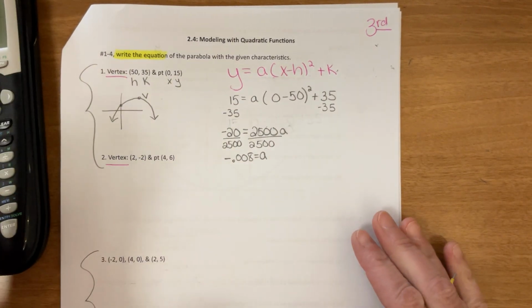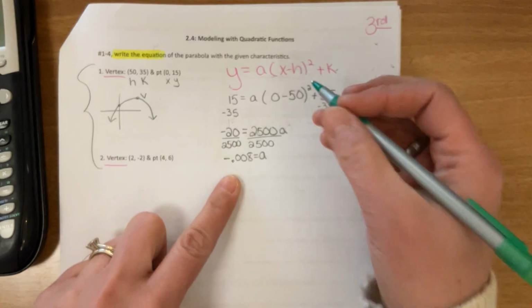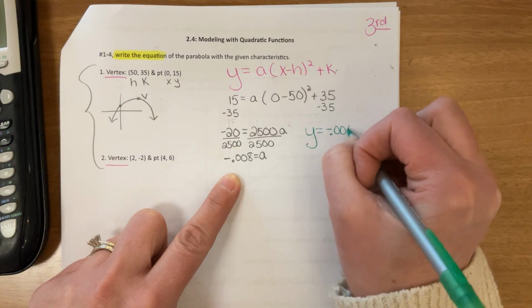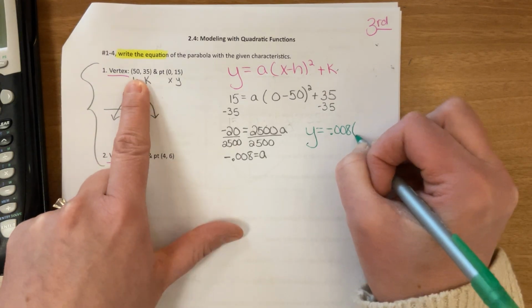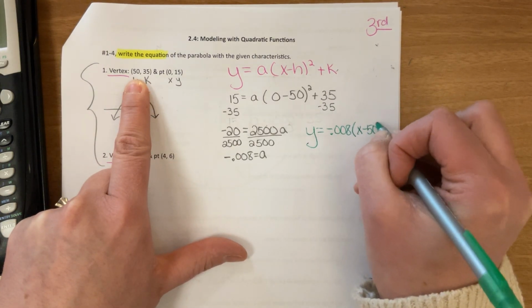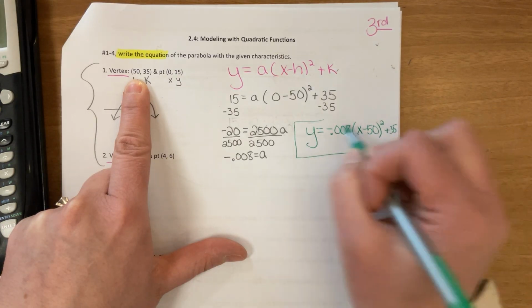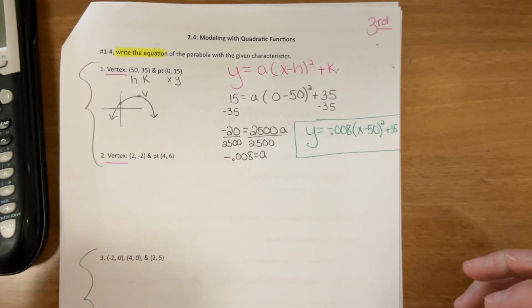Okay, so now here's my final answer. My A value is negative 0.008. Then I know my vertex, so my vertex is 50 and 35. Sorry, I'm kind of at the edge of my paper. And then that's my answer, okay?